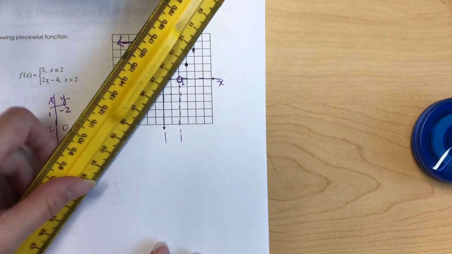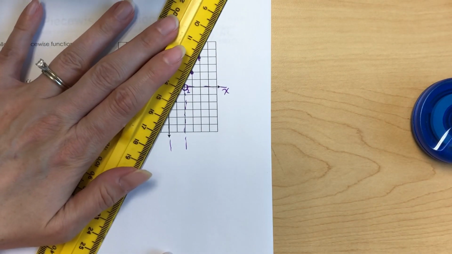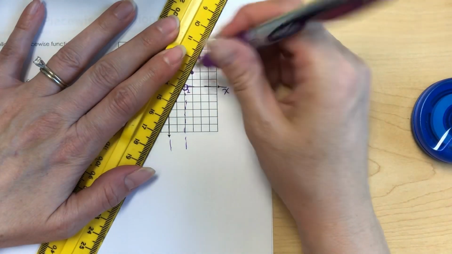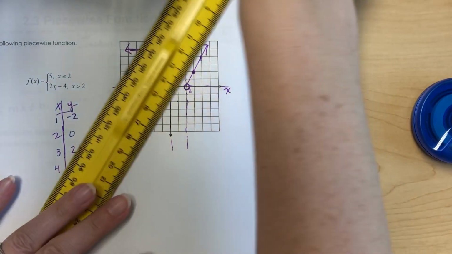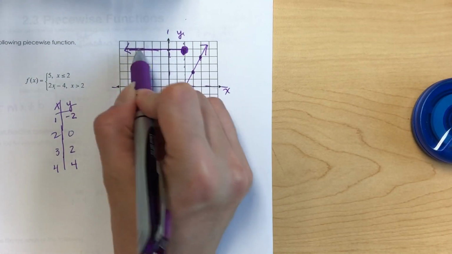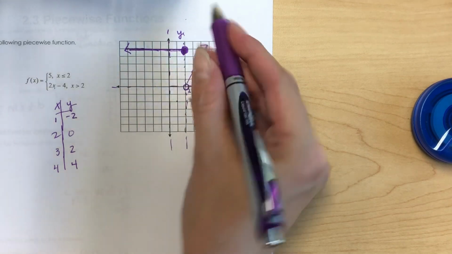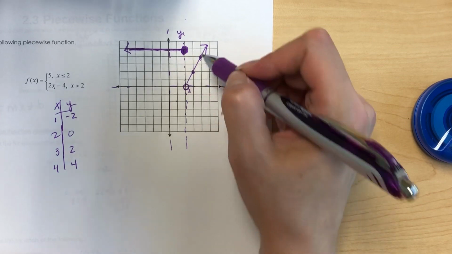So I can connect these dots, but I have to make sure that I don't go past the open circle. Okay, so the graph is doing this constant function to the left of x equals 2, and then it's doing this line on the right side of x equals 2.